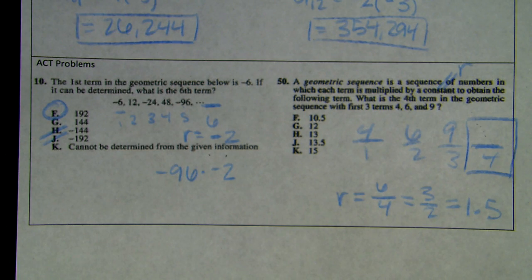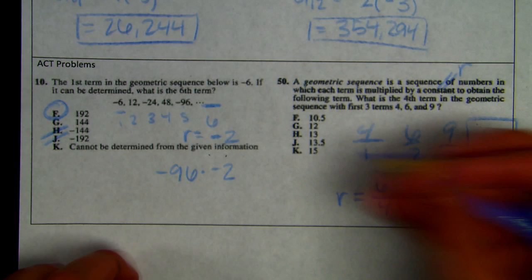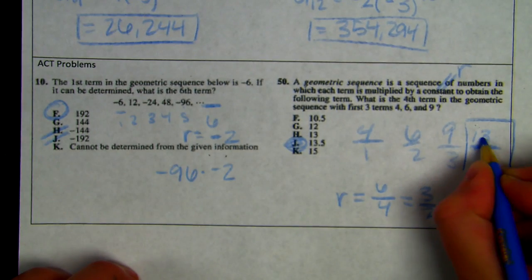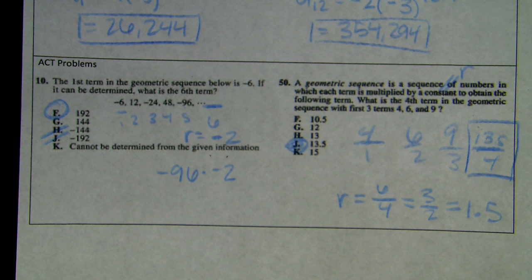I think this is one that would be good to check just because I don't super know off the top of my head the multiplicative relationship between 4, 6, and 9. So if I check, it'd be 4 times 1.5. That gives me 6. 6 times 1.5. That gives me 9. 9 times 1.5. That gives me 13.5, which is awesome because that's answer choice J. So we know that 13.5 is going to be answer choice J.